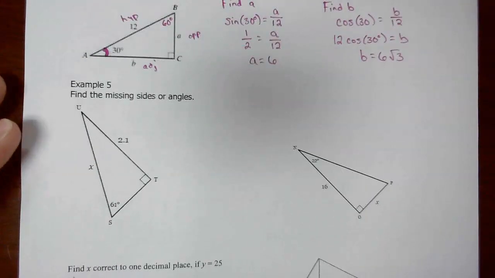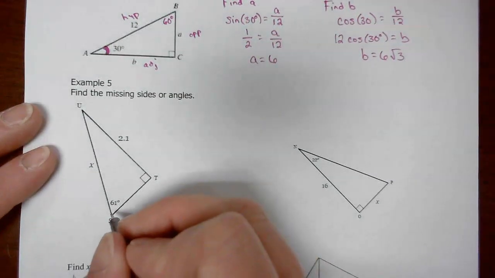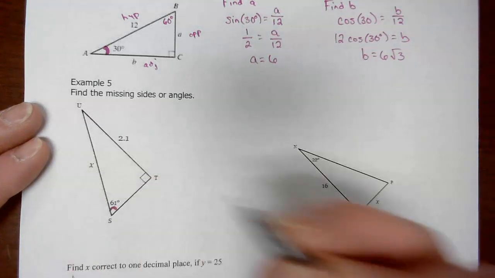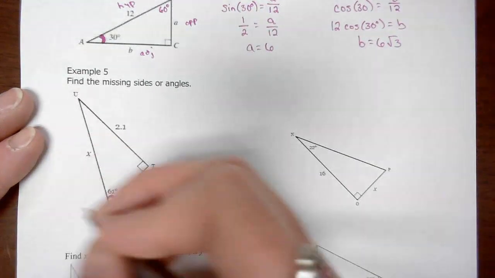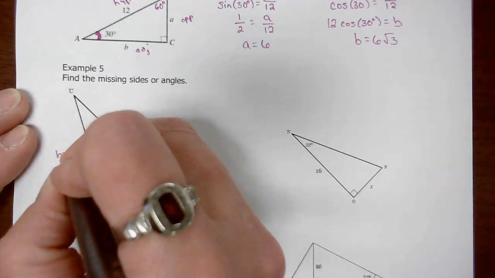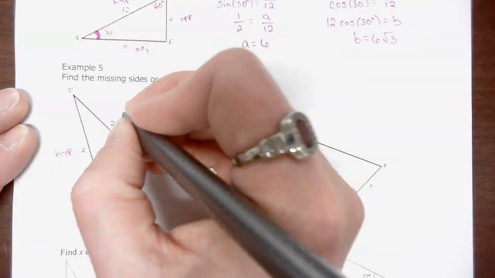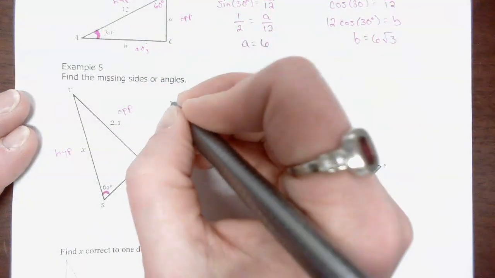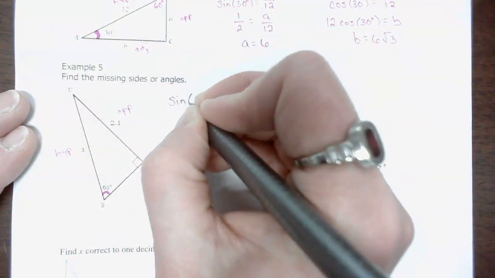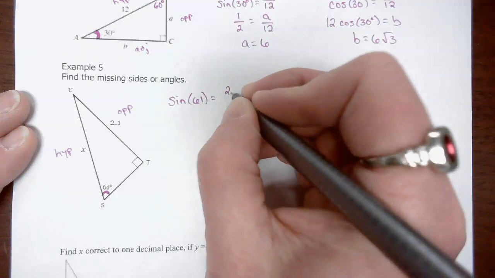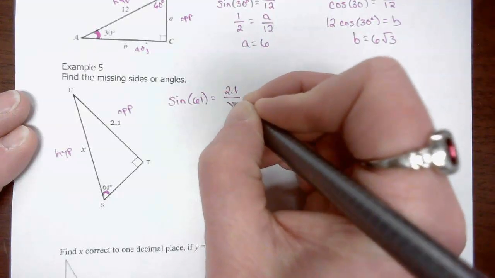Let's practice with a few more of these. So I have this angle, 61 degrees. I'm looking for X. So let's label everything. Here's the right angle. This is the hypotenuse. And the side I know is opposite. So opposite and hypotenuse is sine. So sine of 61 equals opposite over hypotenuse.